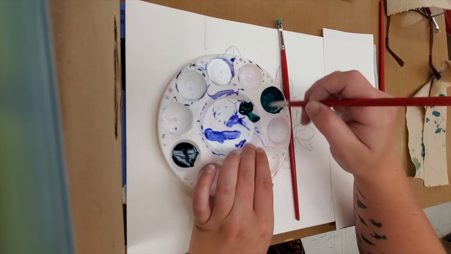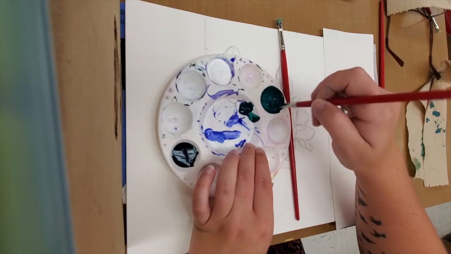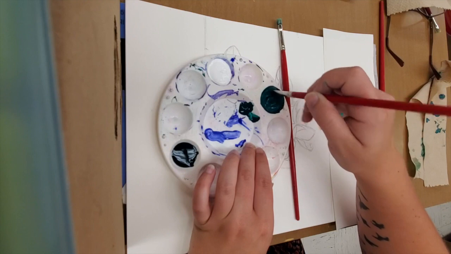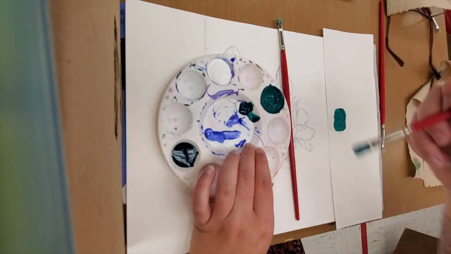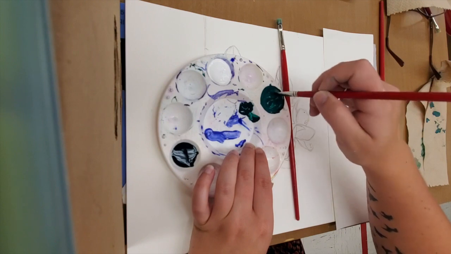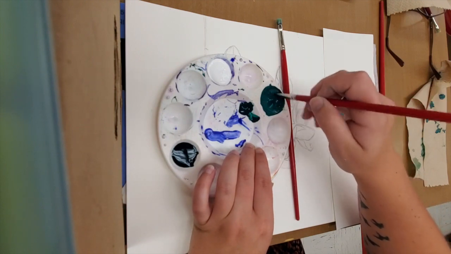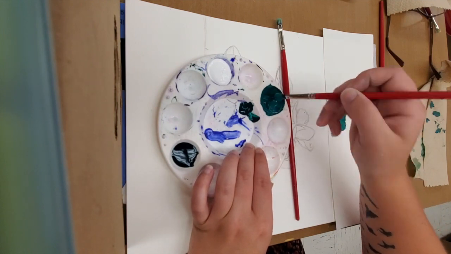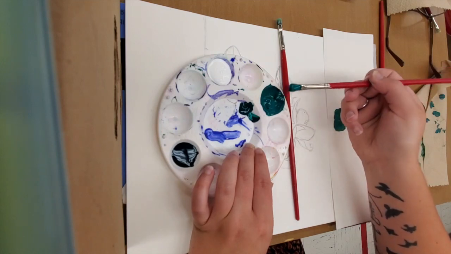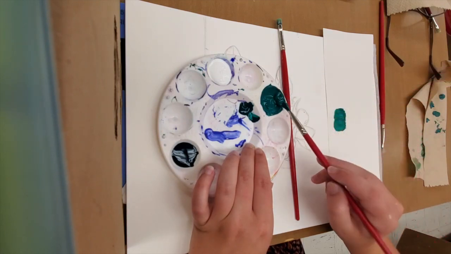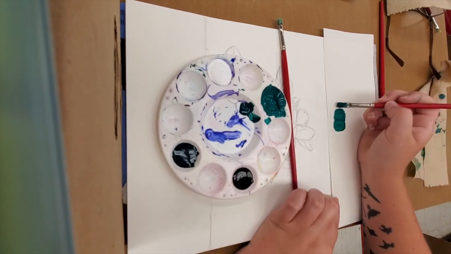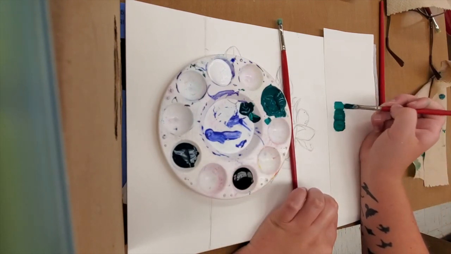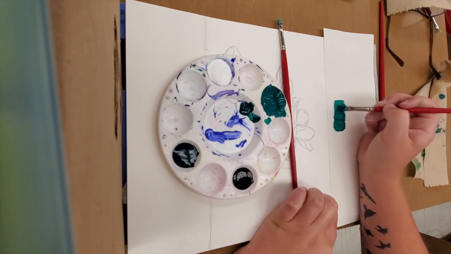If you want to avoid getting too much paint on your paintbrush like I did, simply use the back of your paintbrush to stir your paint with. You'll notice that the color changes a bit lighter. And you are going to add that one as well.